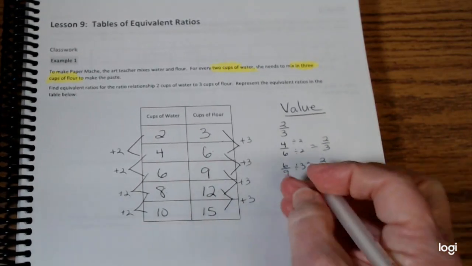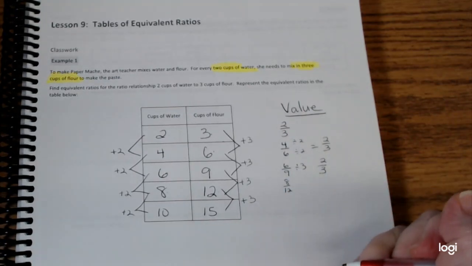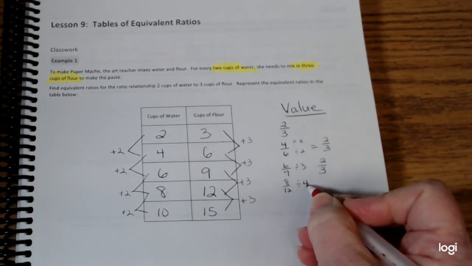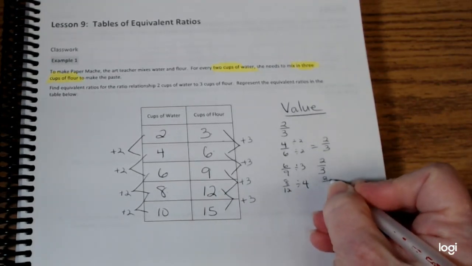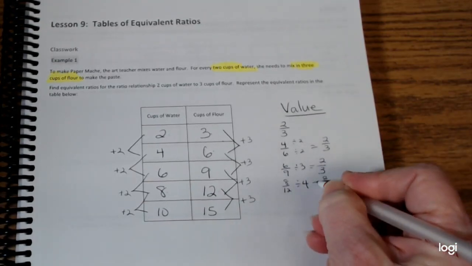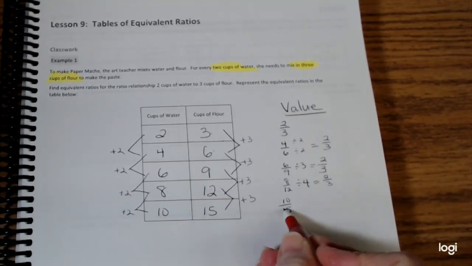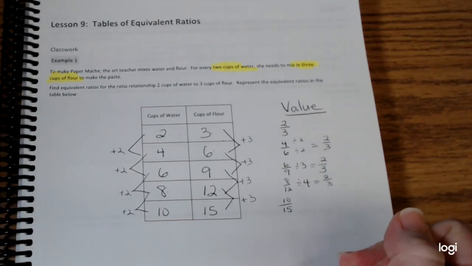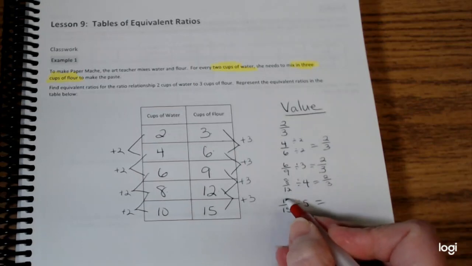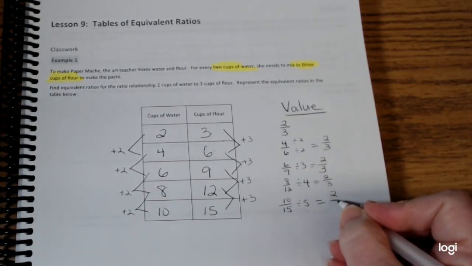Let's try 8/12. If I look at my factor sheet, the largest factor that goes into 8 and 12 would be 4. 8 divided by 4 would be 2. And 12 divided by 4 would be 3. Let's look at the last one. 10 over 15. My ratio 10 to 15. How could I find the value? Oh, they both could be divided by 5. 10 divided by 5 would be 2, and 15 divided by 5 would be 3.